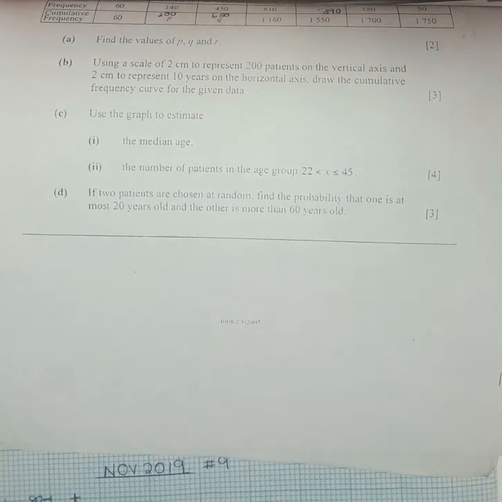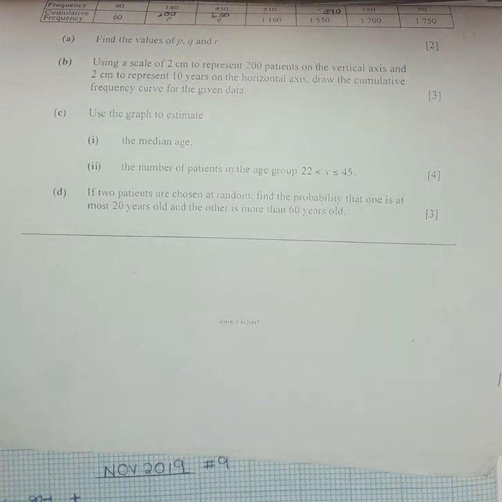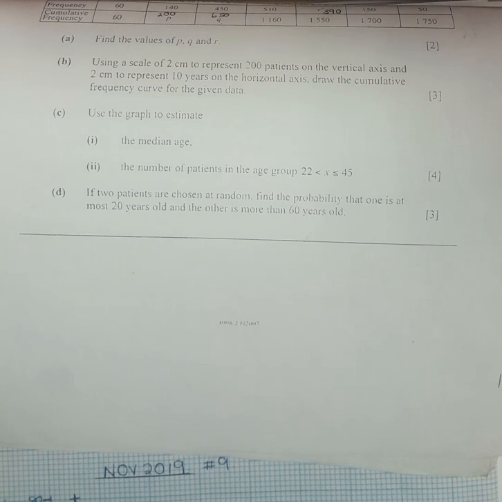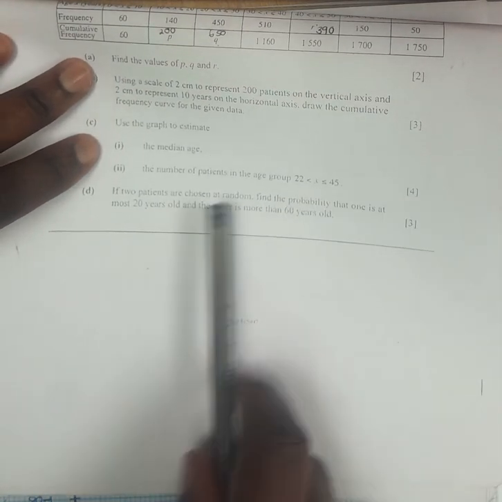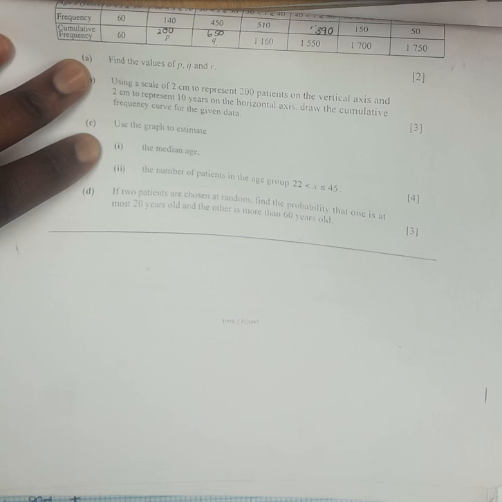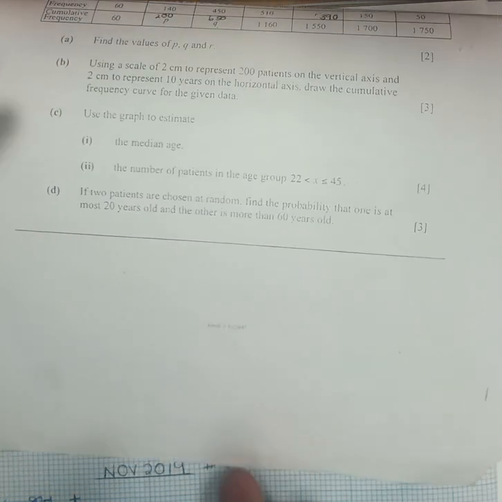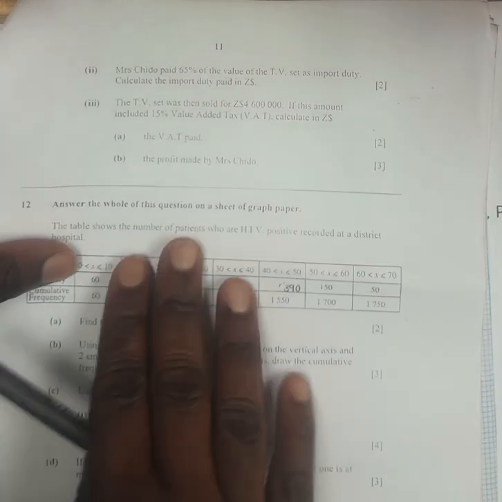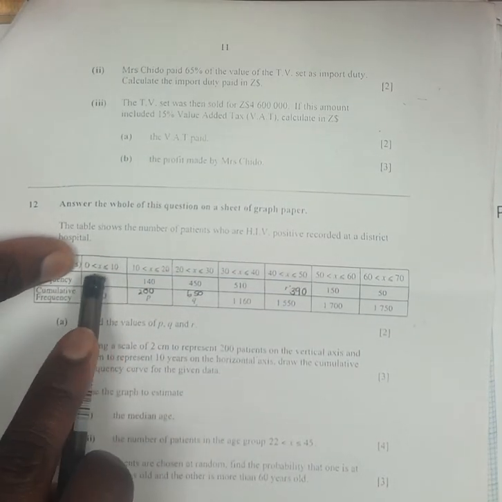So as I told you, if they ask you a probability from different categories, it is going to have 3 marks. For example, in November 2007, it was saying if 2 patients are chosen at random, find the probability that one is at most 20 years old and the other is more than 60 years old. So we are selecting from different categories. So first, let us calculate the probability of at most 20 years. At most 20 years means 20 years and less, right? So 20 years and less, we are going to select this group and this group.